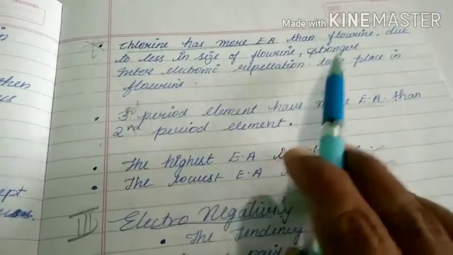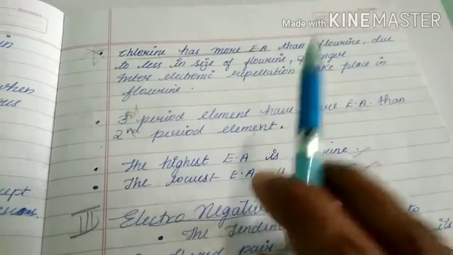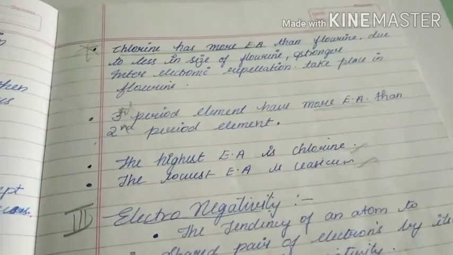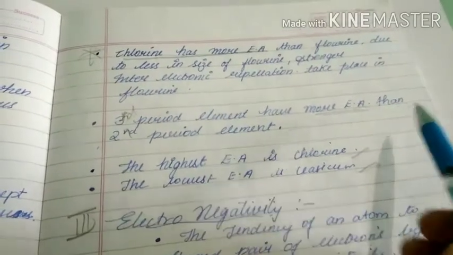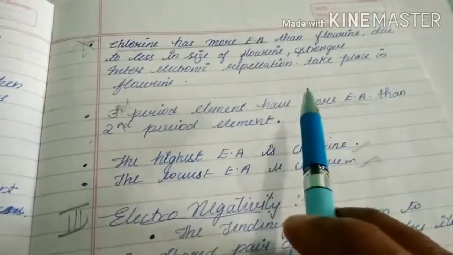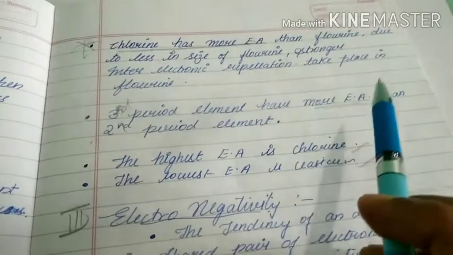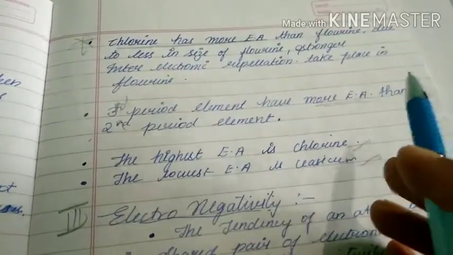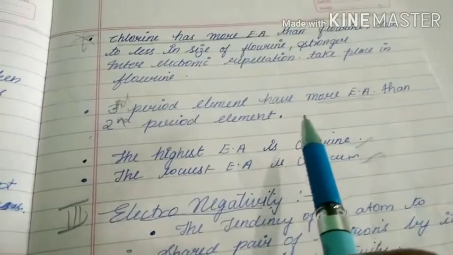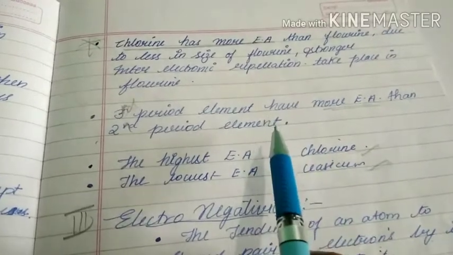Stronger interelectronic repulsions means repulsions form between the added electron and existing electrons in the atom. That is why those are called stronger interelectronic repulsions. Those repulsions are more. That is why we cannot add an electron easily in case of second period elements. So second period elements have less EA than third period elements.